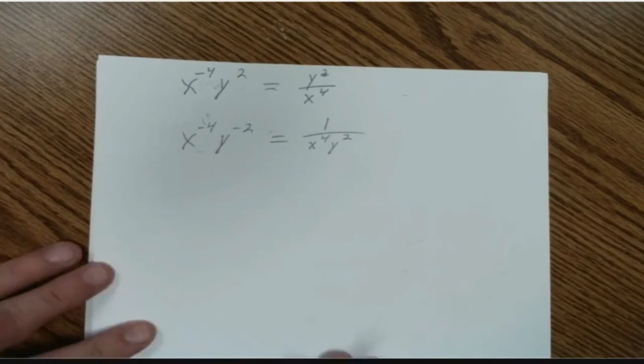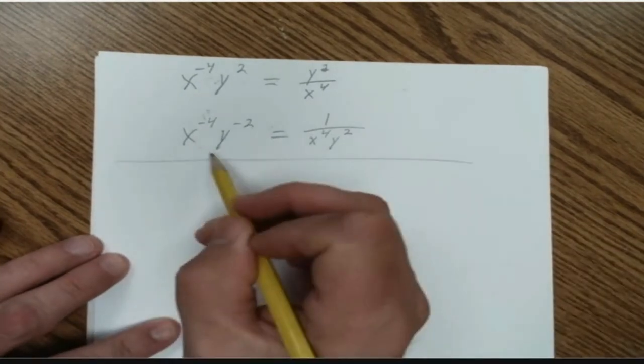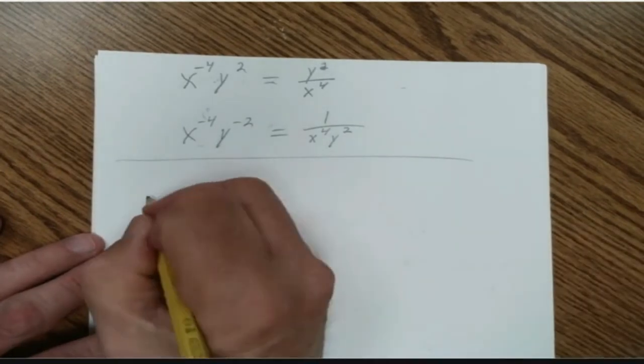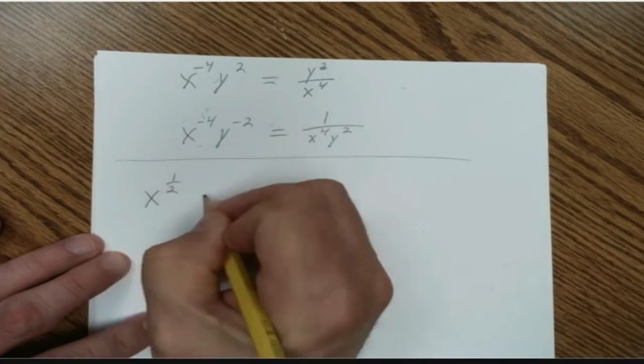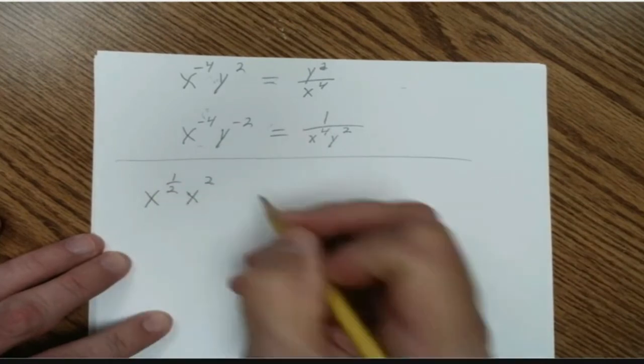So the big things in this whole lesson are being able to manipulate negatives, being able to understand when we have x to the 1/2 times x squared, what to do with that.